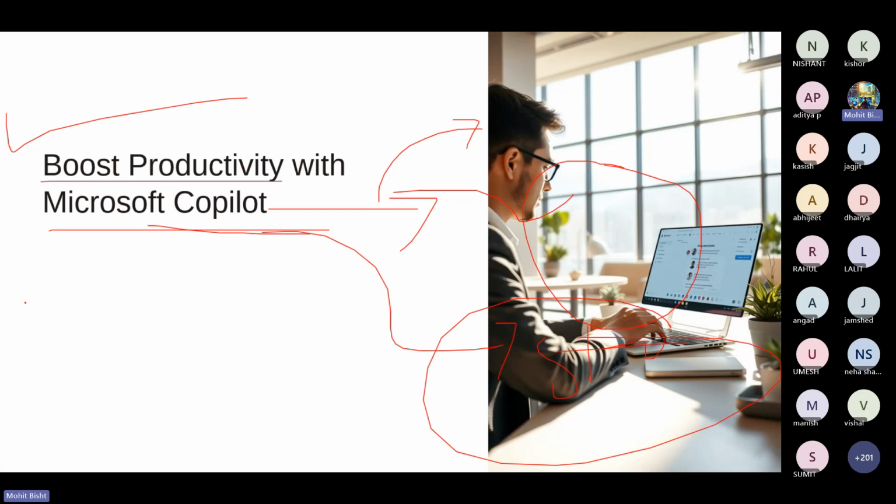Let's talk first about the agenda, what we are discussing today. First, we will discuss what Microsoft Copilot is. Second, we will see how it can enhance productivity, especially as we are students and developers, and how we can enhance our efficiency. Third, step by step, how you can get started.